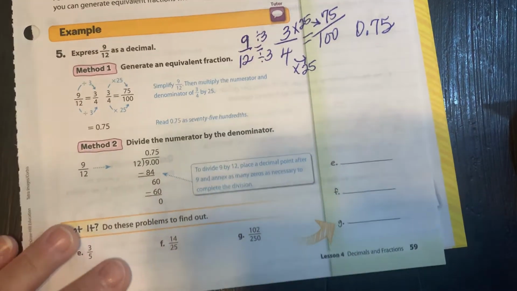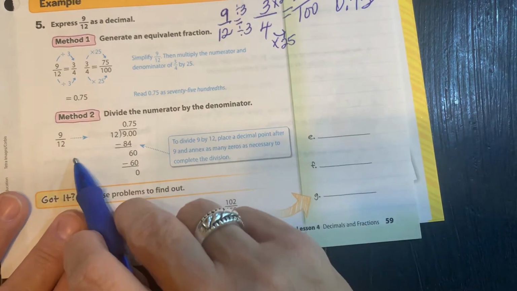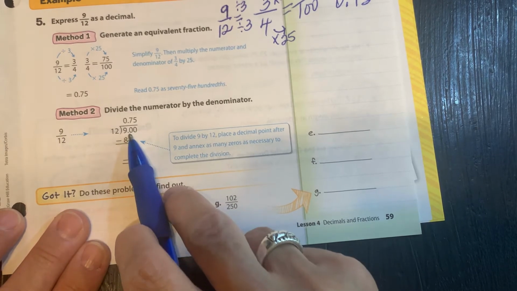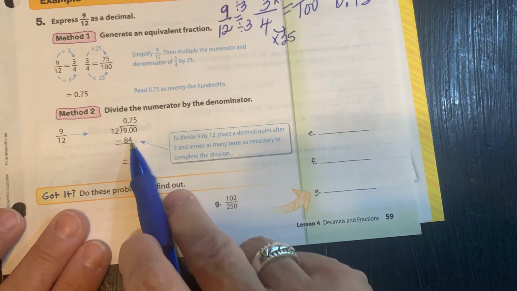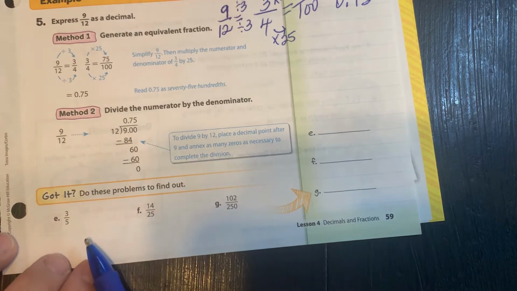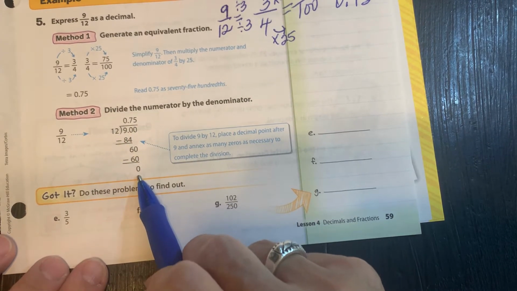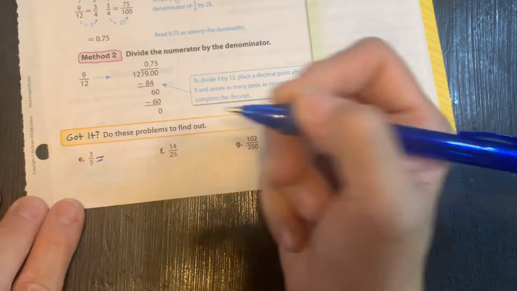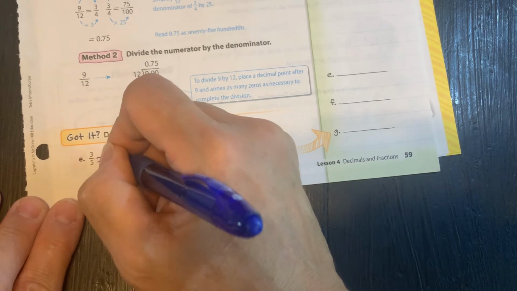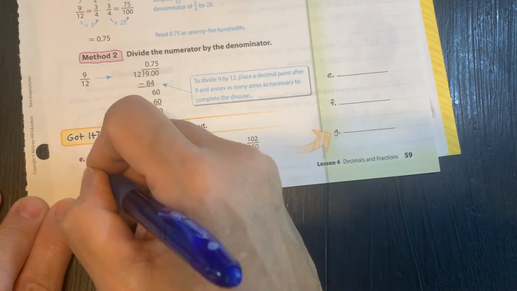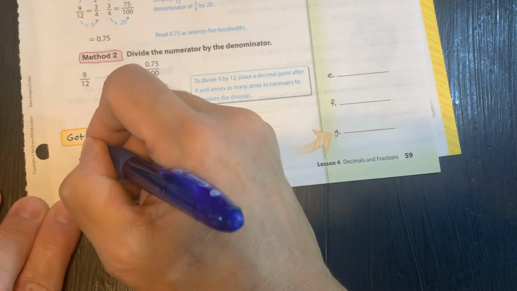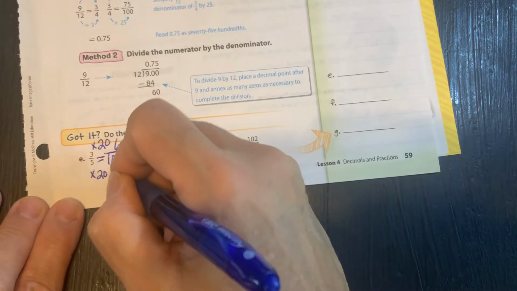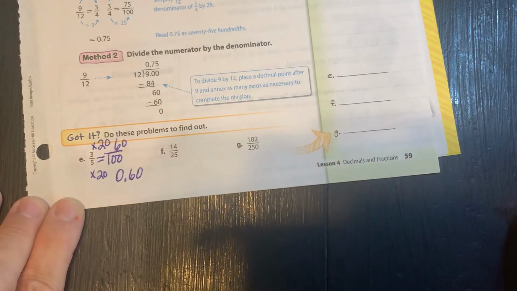Method two is probably the one you're most familiar with, and that's where you simply divide the denominator into the numerator. You usually have to put a decimal and annex zeros to be able to finish and divide until there's no remainder. So here we have 3/5. I know that 5 divides equally into 100. So 5 times 20 is 100, so 3 times 20 would be 60. And that would be 60 hundredths.